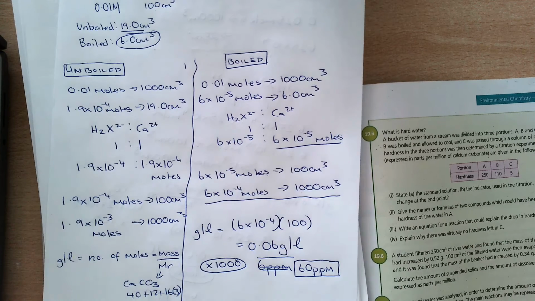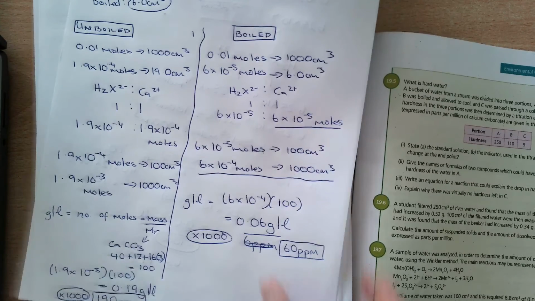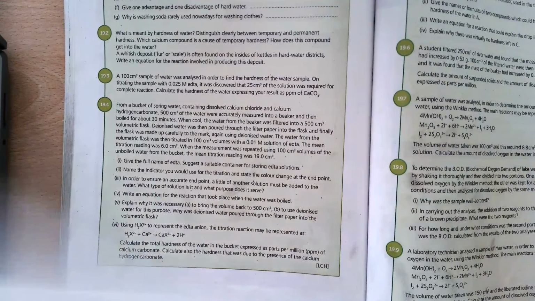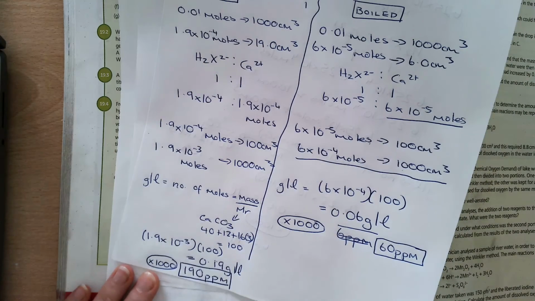Okay, now, if we just come back to the question, we are asked here, firstly, to calculate the total hardness of the water in the bucket. So my answer here, this is the total hardness that's present in the bucket. So my answer to the first part is going to be 190.